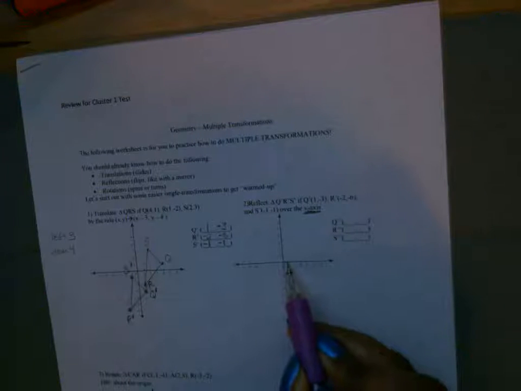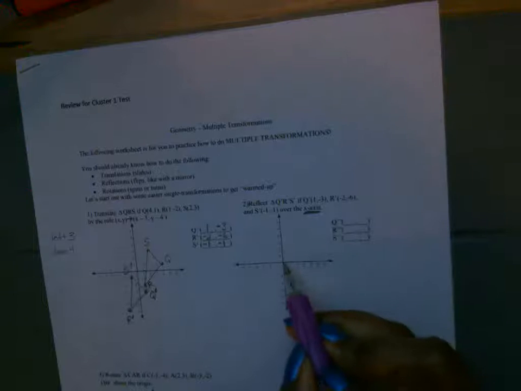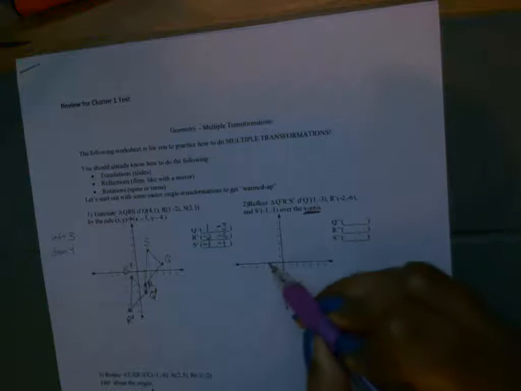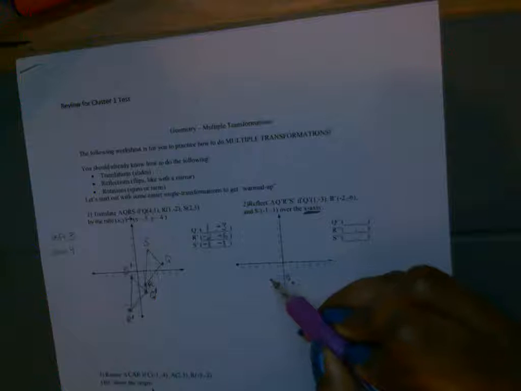All right? So I'm going to graph Q, which is 1 and -3. So go over to the right one and down 1, 2, 3. This is Q prime. R, let me move this over. R is going to be -2, 1, 2 to the left, and down 6, 1, 2, 3, 4, 5, 6.